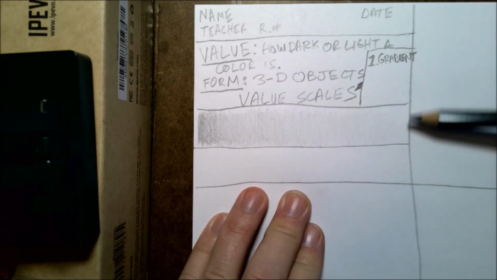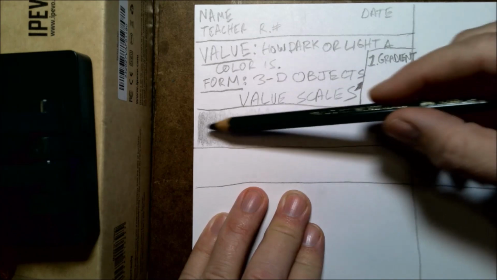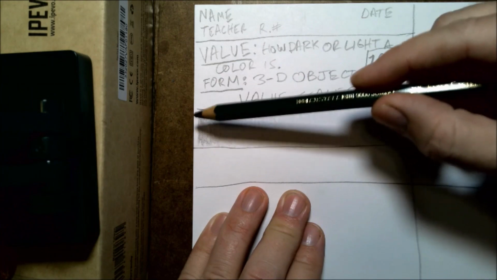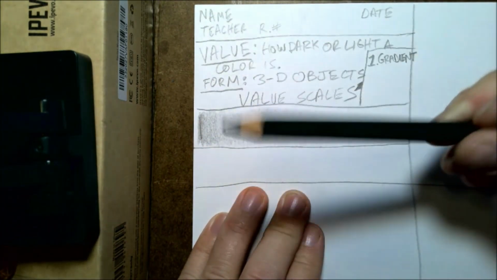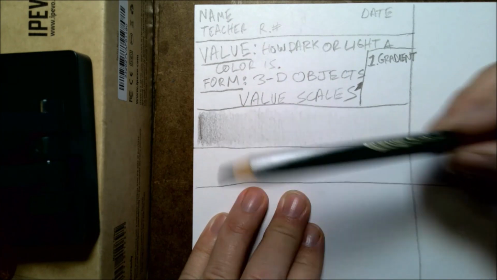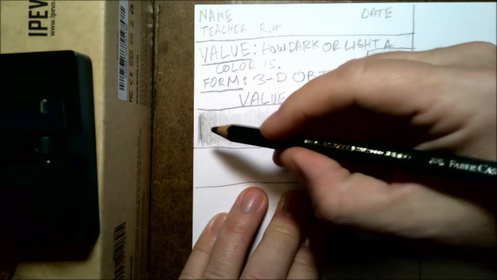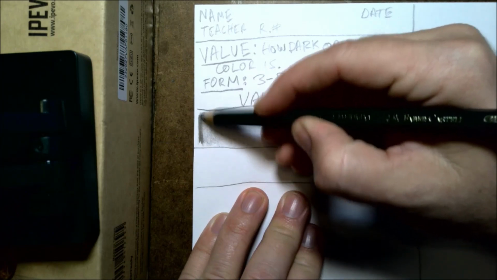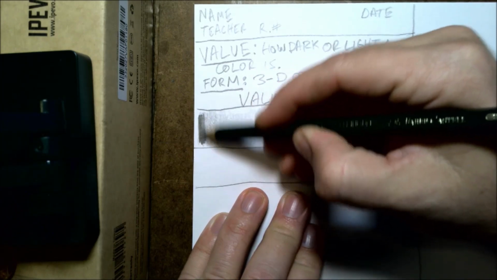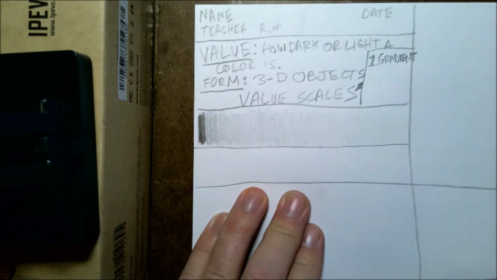Now you want to leave this area right in here pretty much white, and this needs to be as dark as the pencil will go. So I'm going to go ahead and just bear down. Notice how I was holding it like this far away from me, that way I can't push down as hard. Now when I do want to push down as hard, I can get a little closer to the lead of the pencil. And just this little section right here I'm going to do as dark as I can get it.